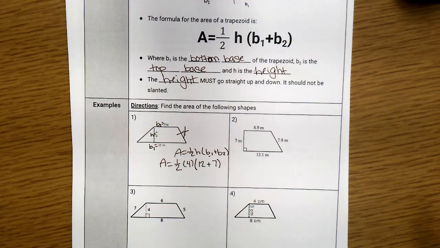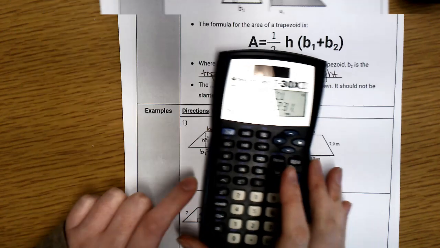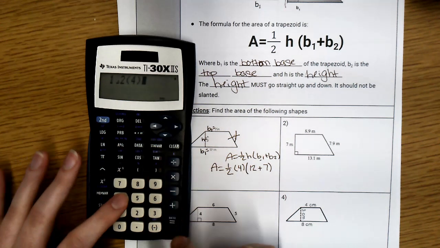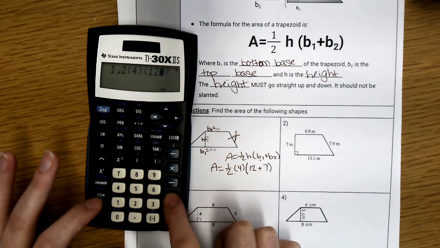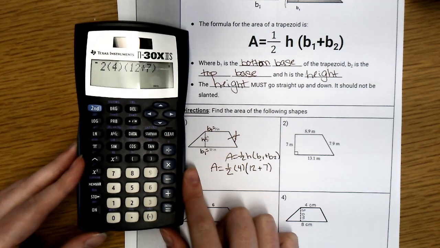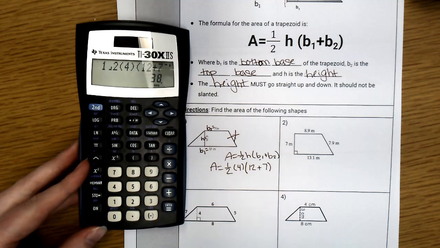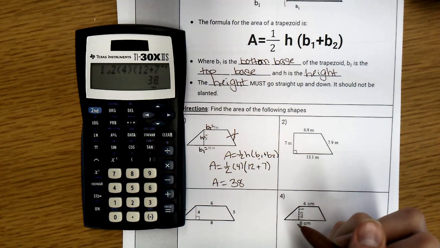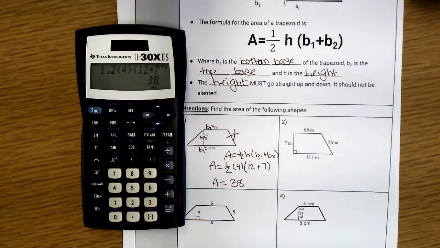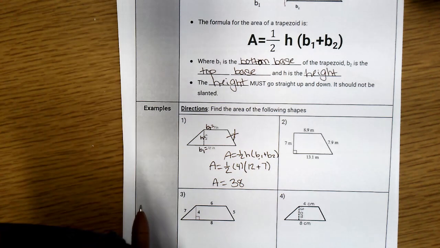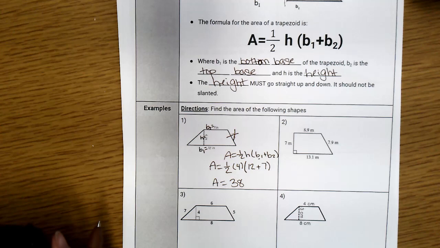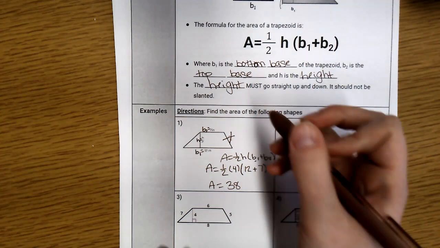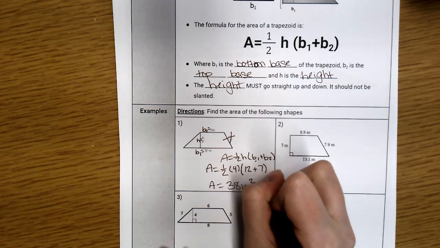I'm going to put exactly that in my calculator. So I'm going to take my calculator. I'm going to do 1/2, parentheses 4, parentheses 12, plus 7, close that parenthesis. So I typed exactly what's here into my calculator. I push enter. That is my area, 38. We're still going to use our units squared in there. So final answer should be 38 inches squared.